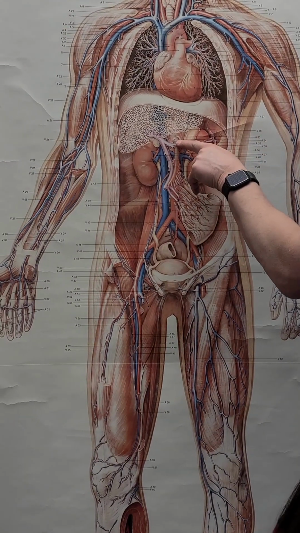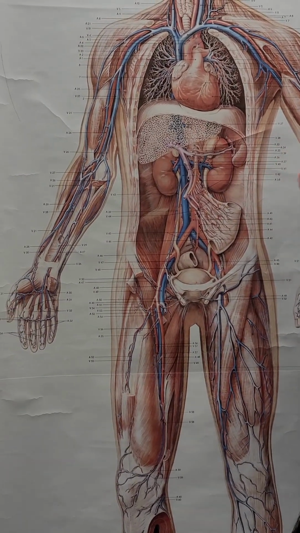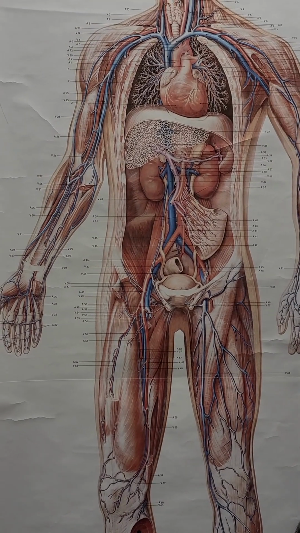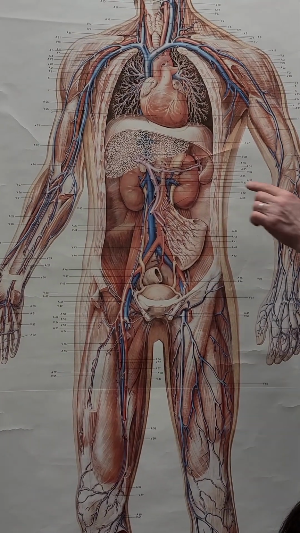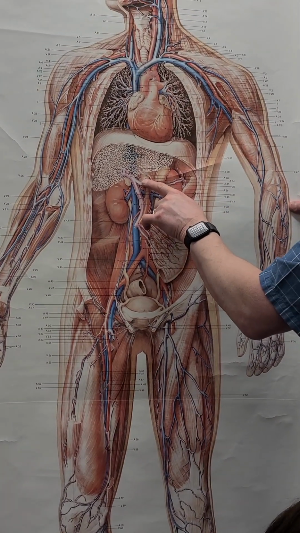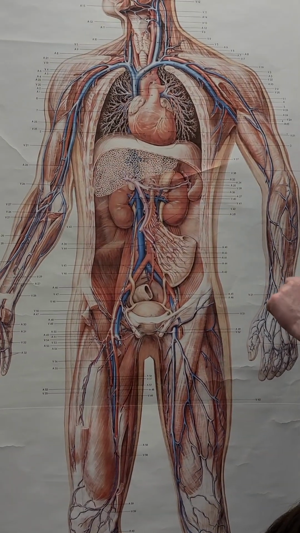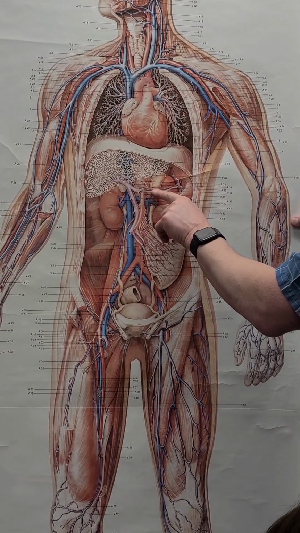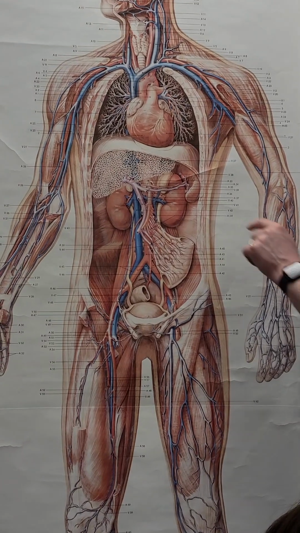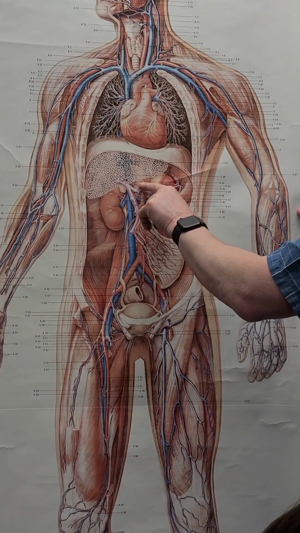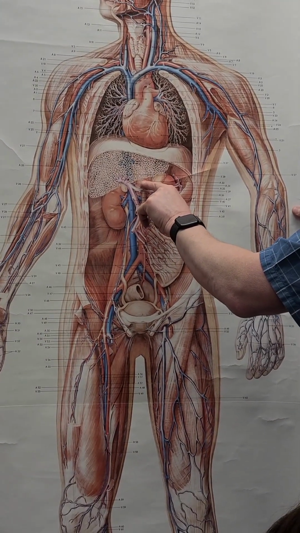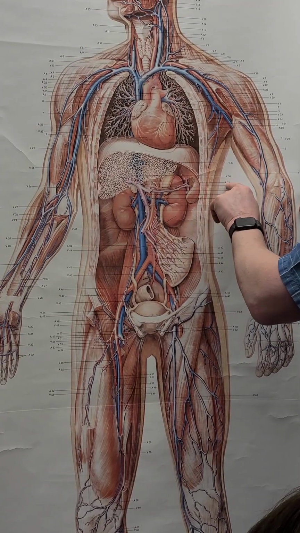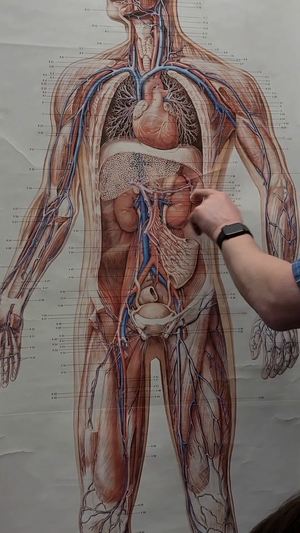I do, however, see that little nub right there that's not labeled, but I love to point to it. That's going to be the celiac trunk. And we do see a vessel that goes to the liver, common hepatic. We do see a vessel that comes over here to the spleen, splenic, which then means that the leftover one is the left gastric. So if you follow it out, A33 has to be the left gastric.